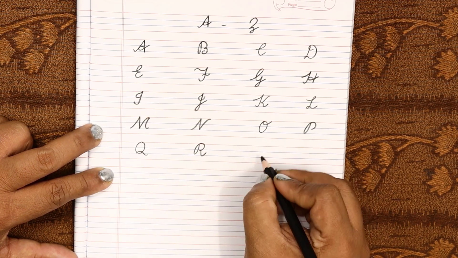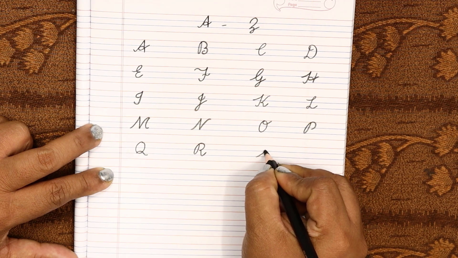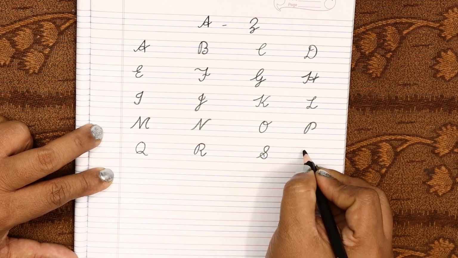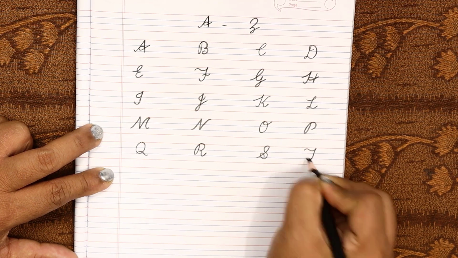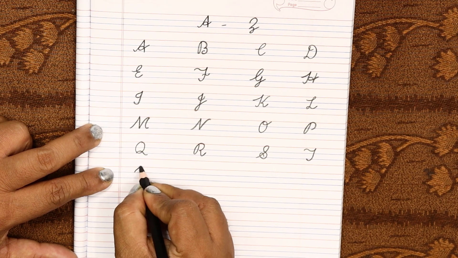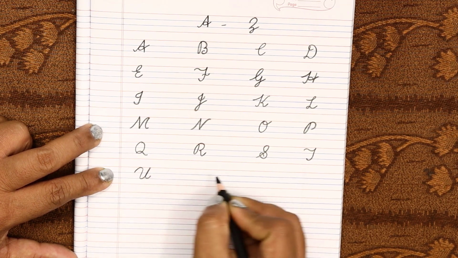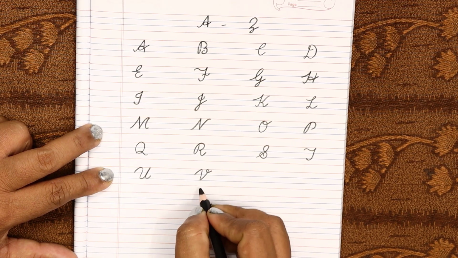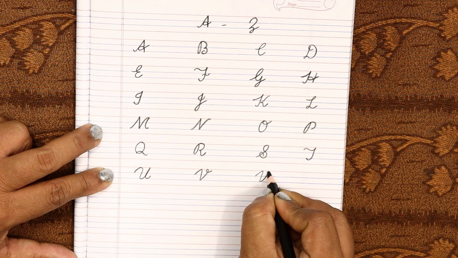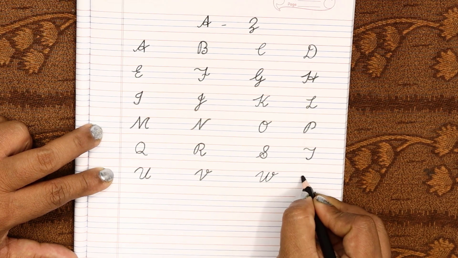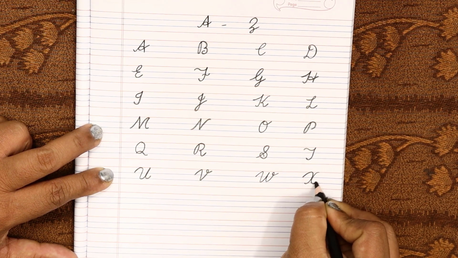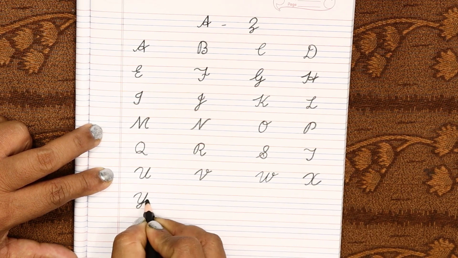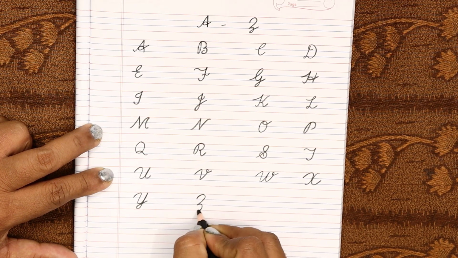M, N, O, P, Q, R, S. Make a slanting line, normal S and inside. Q, R, S. This is T. Okay student? Now we will write U for umbrella. V for van. See, we are not touching the 4th red line. UV, this is W. Now this is X for Xmas tree. UVWX, this is Y for yat and Z for zebra.